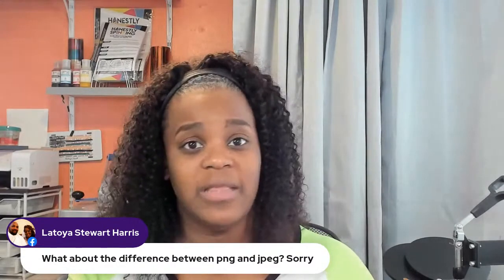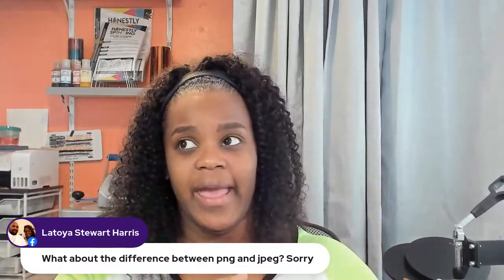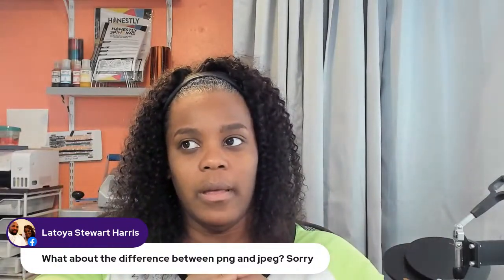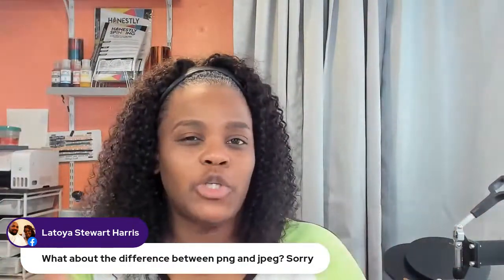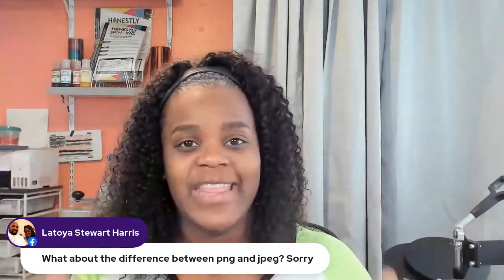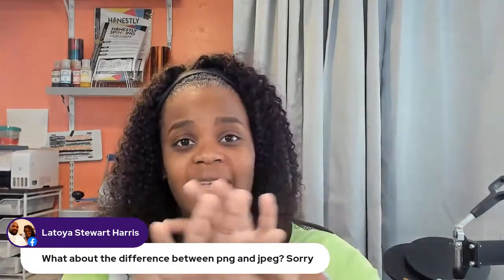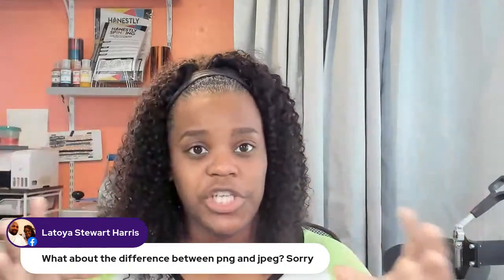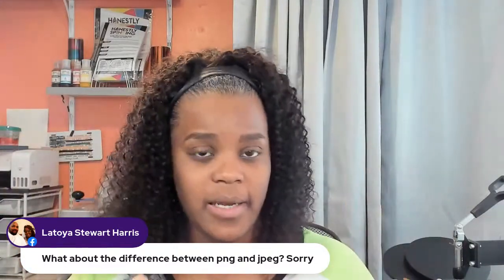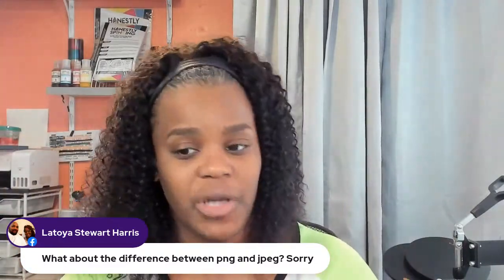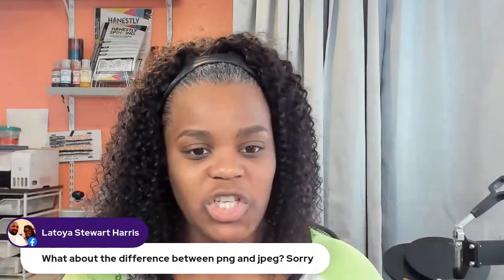If you have something that is solid, like a cloud, a skyline, a digital paper, there's no purpose in saving that as a PNG because that is a completely filled shape. So there's nothing transparent about anything within there. So that's the crafter's version of the difference between a PNG and a JPEG.